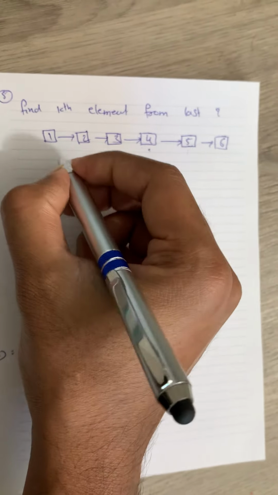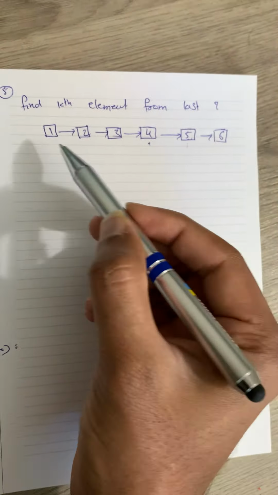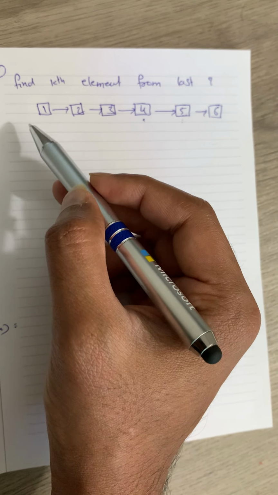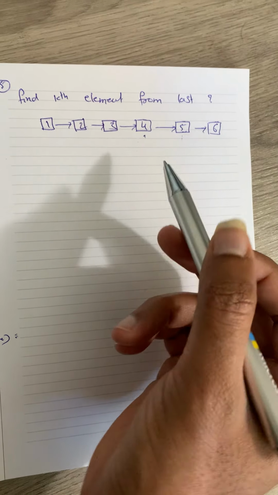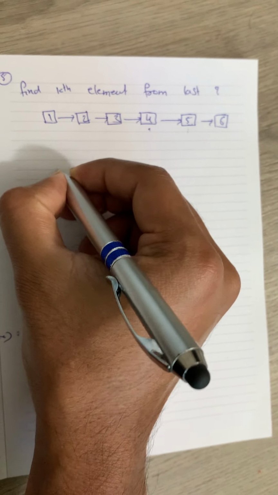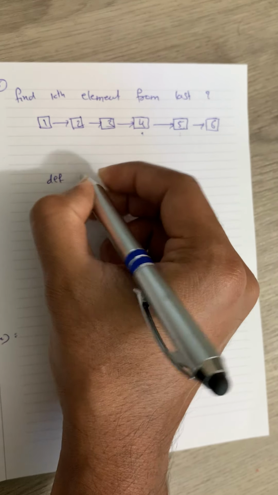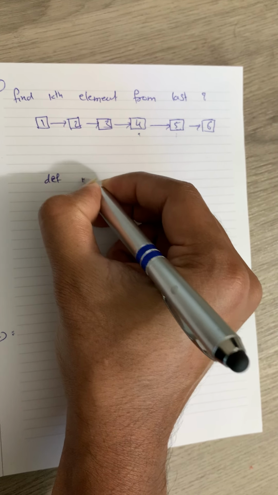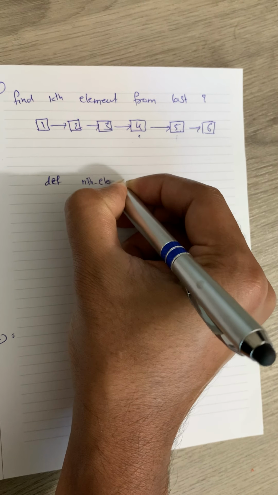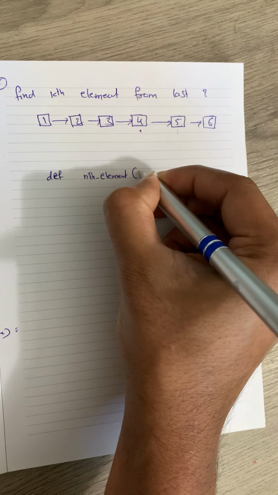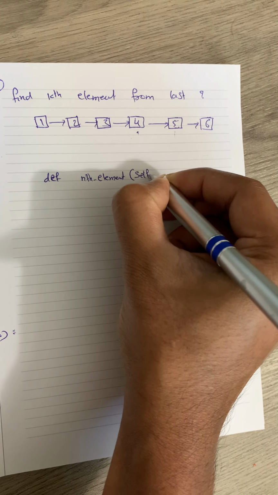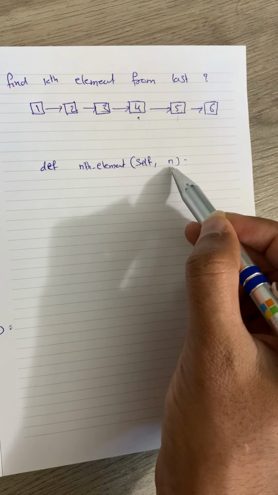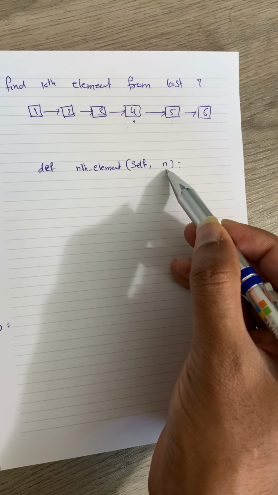So I'm just assuming that I already have a linked list implemented. So I just have to write a function that returns the kth element from the last. For that, I'll be writing a function, define nth element. This function will take n as an input. So n represents the element that the user wants to return.